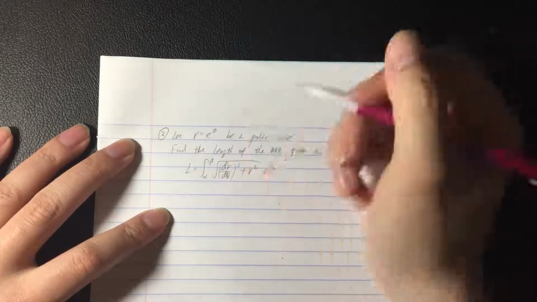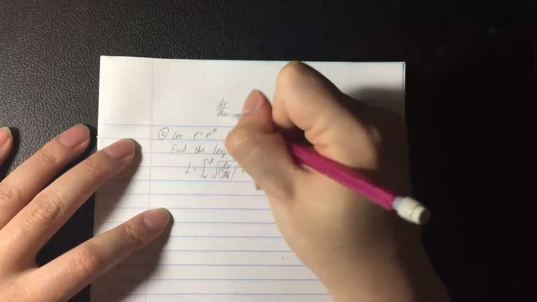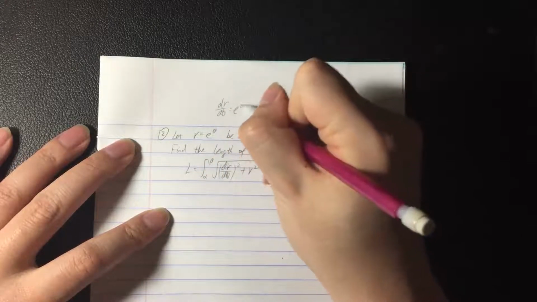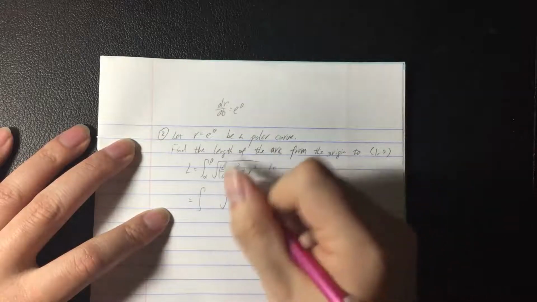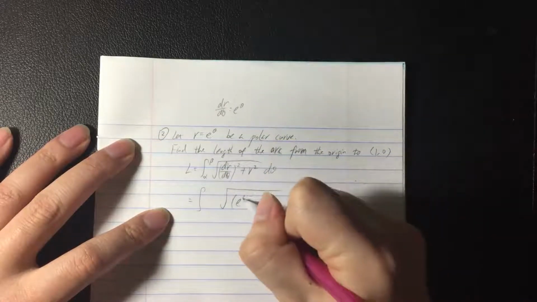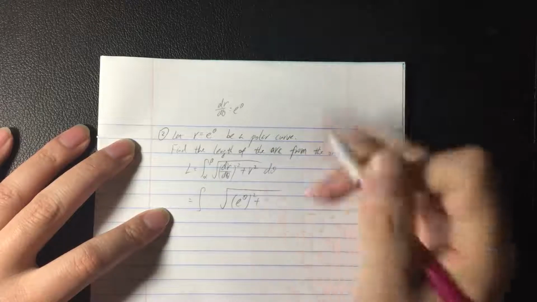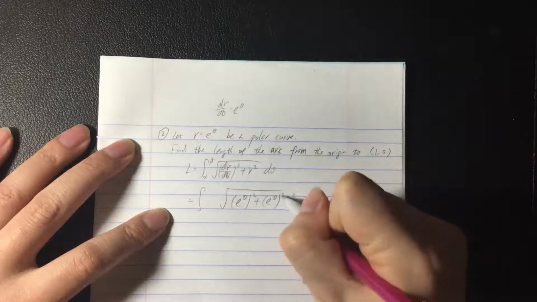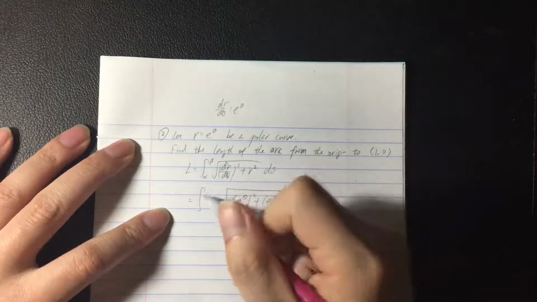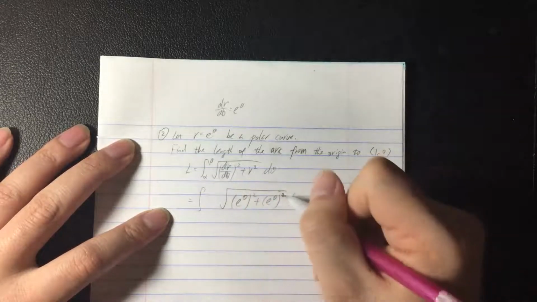R is e to the power theta, so dr over d theta, taking the derivative, is also e to the power theta. So we have e to the power theta squared plus e to the power theta squared, d theta. Getting this part is not hard. The hardest part is getting the bounds, the upper and lower limits. What are the upper and lower limits here?